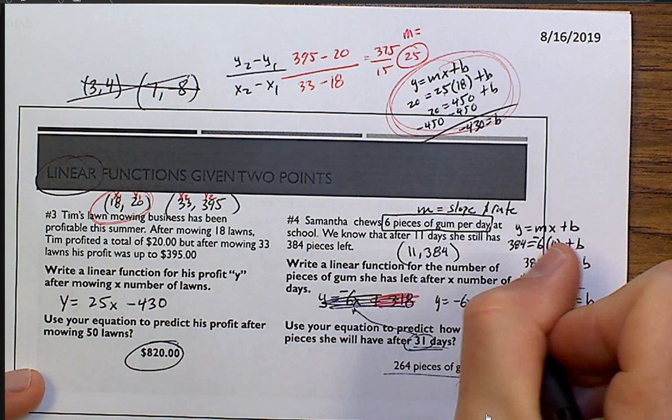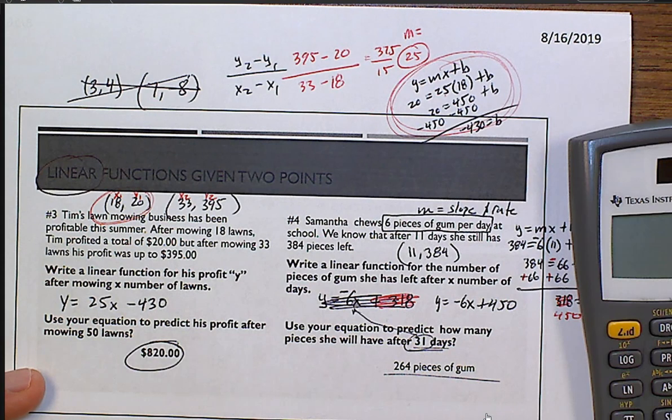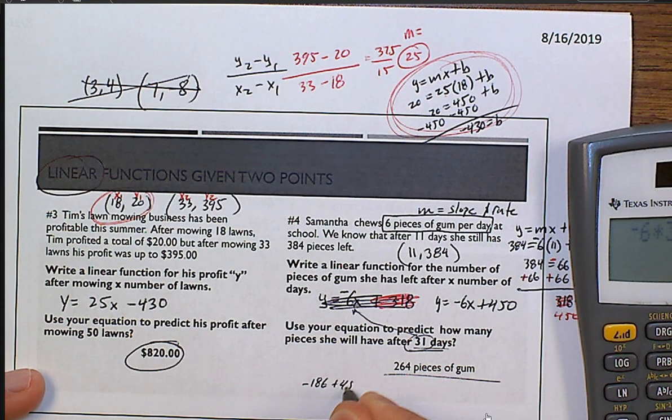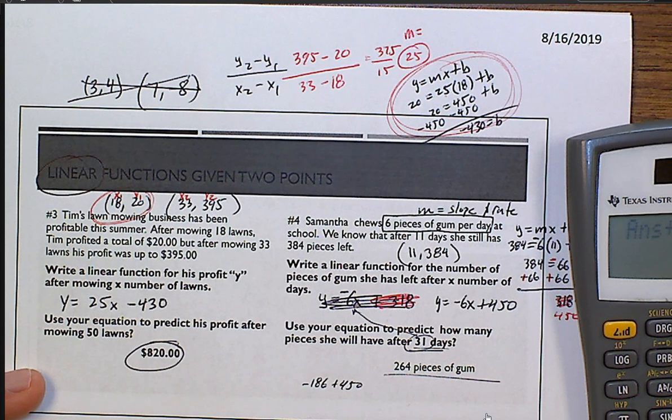Now let's double check just to make sure. Negative 6 times 31. That makes more sense, which is negative 186. And we're going to add that to 450. And there we go, 264.